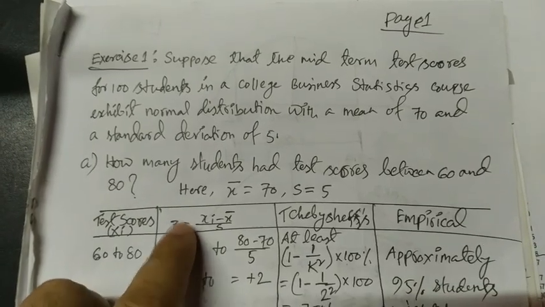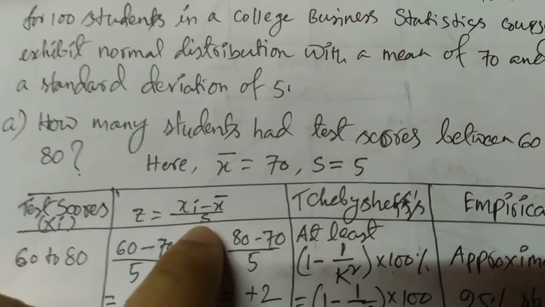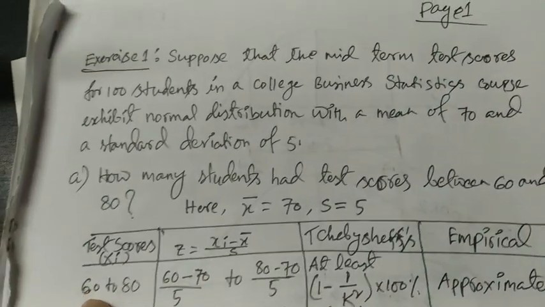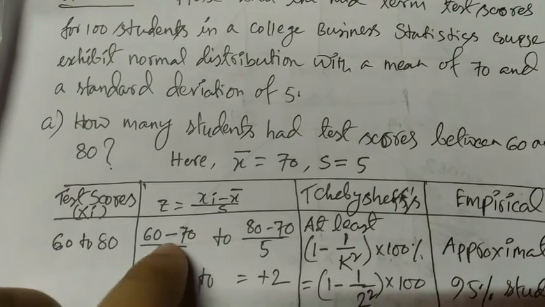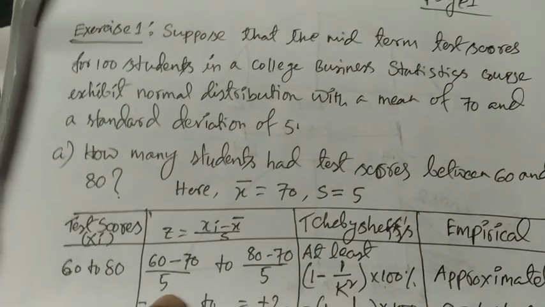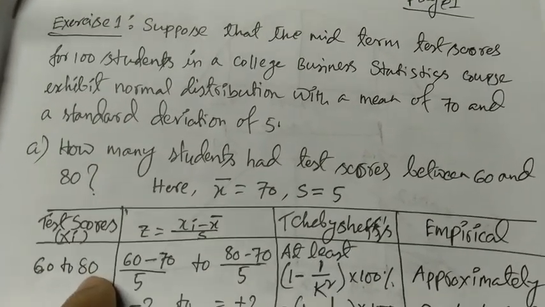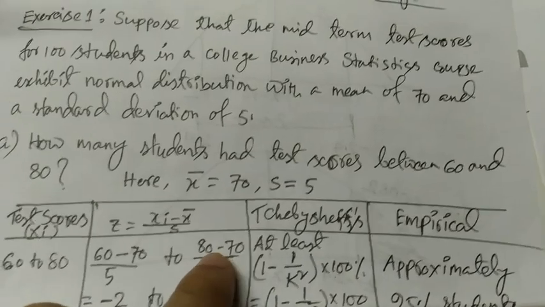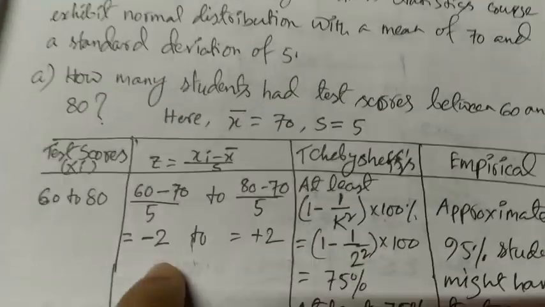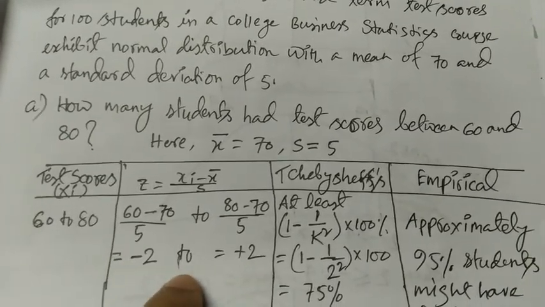Here you can see the formula for z score is xi minus x bar divided by standard deviation, that is s. So here we are converting 60 to its z score: 60 minus x bar, which is 70, divided by standard deviation 5. Then we convert 80 to its z score: 80 minus x bar, 70, divided by standard deviation 5. If you calculate, the z score is between -2 to +2.